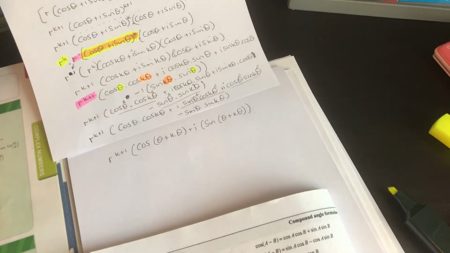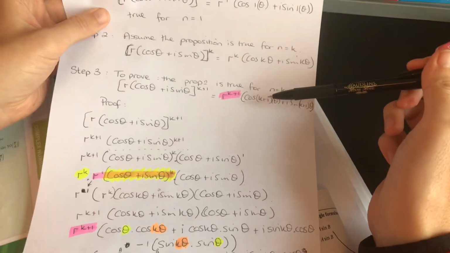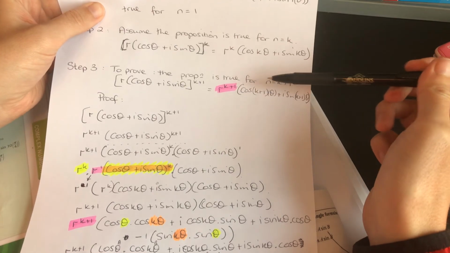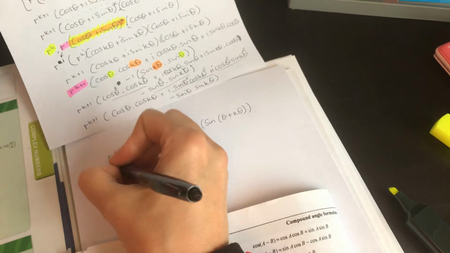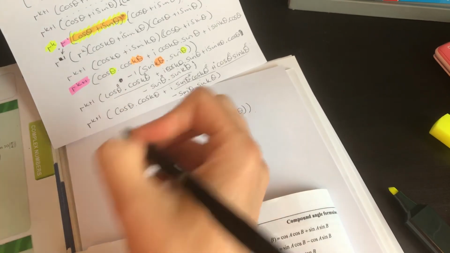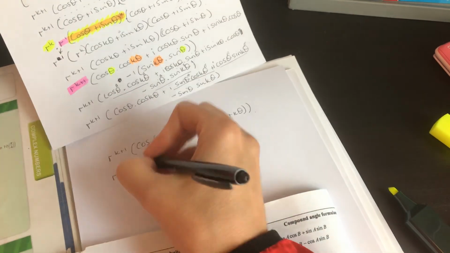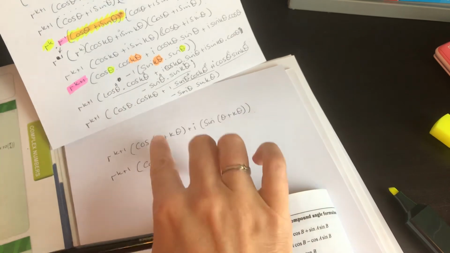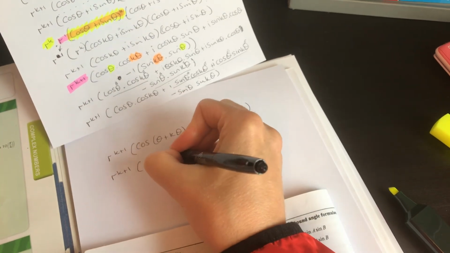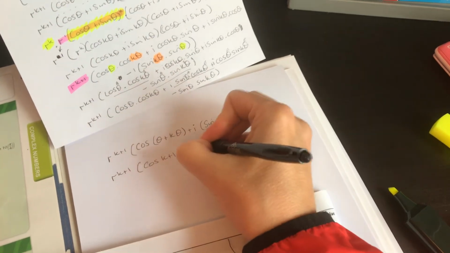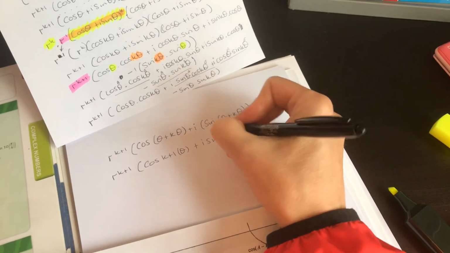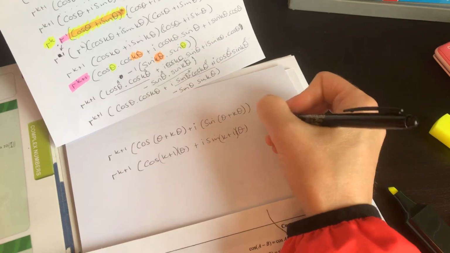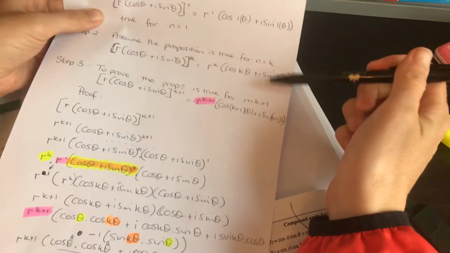Okay, am I nearly there? Yep. I'm going to take the theta out in common. My r plus 1 is perfect. Or my r is to the power of k plus 1. Then I have cos of, take your theta out in common. And we're done. I'm where I want it to be, up here.